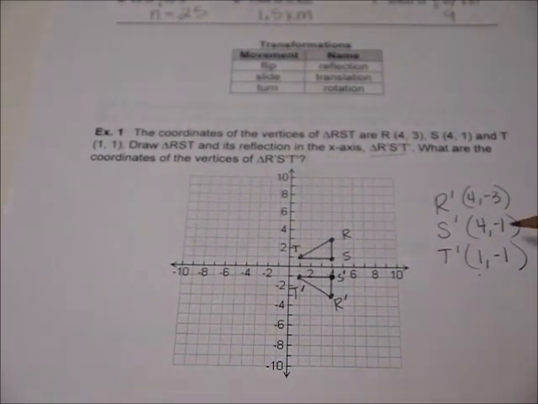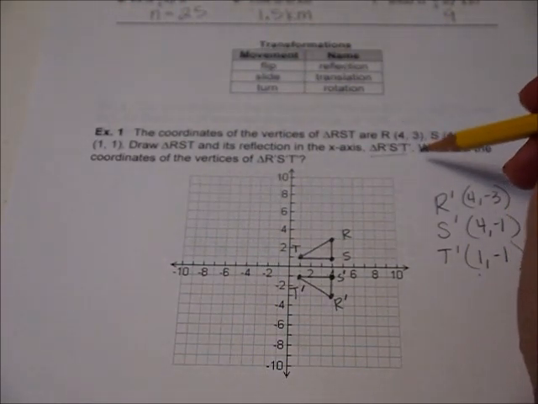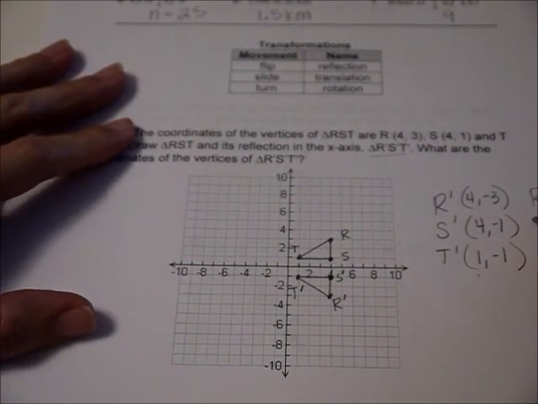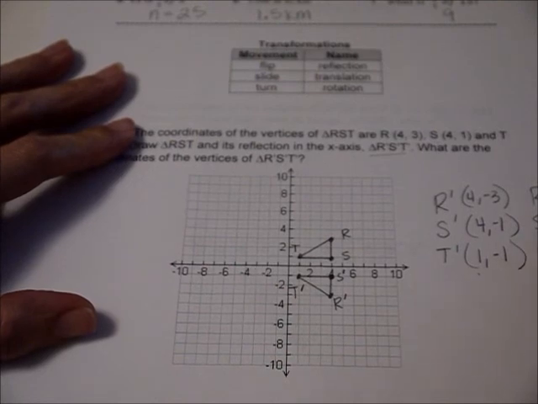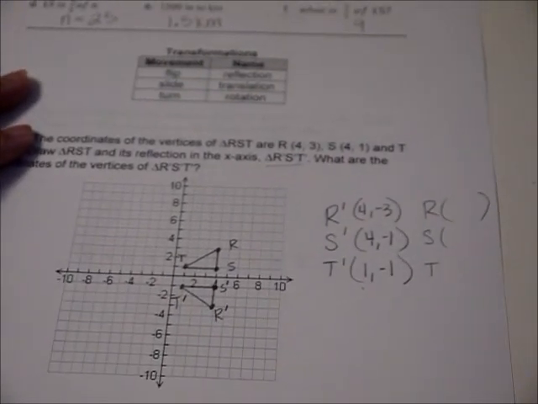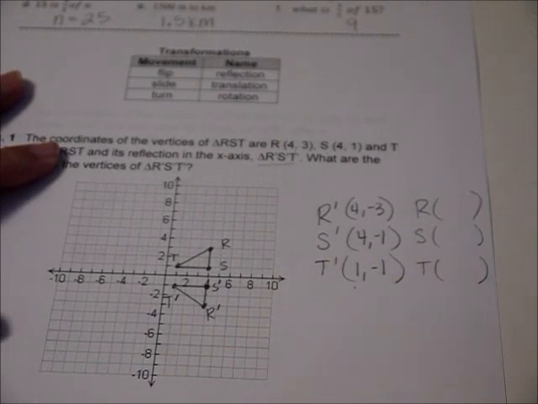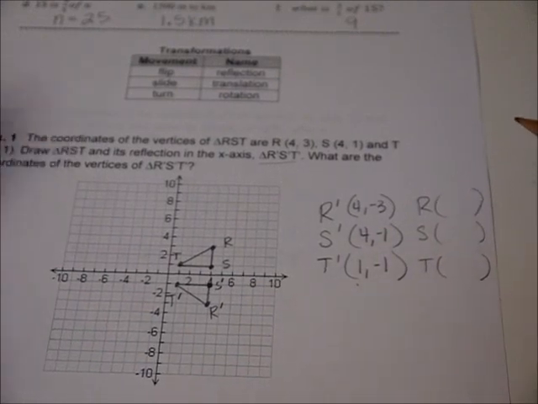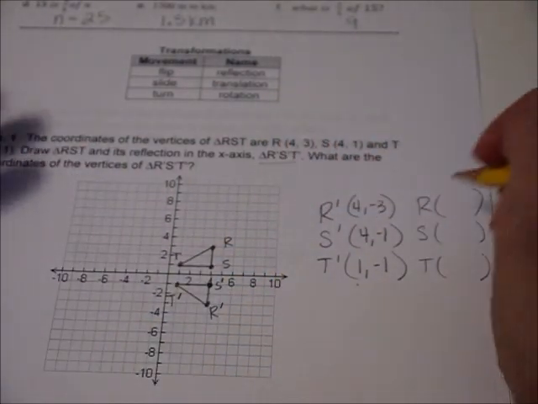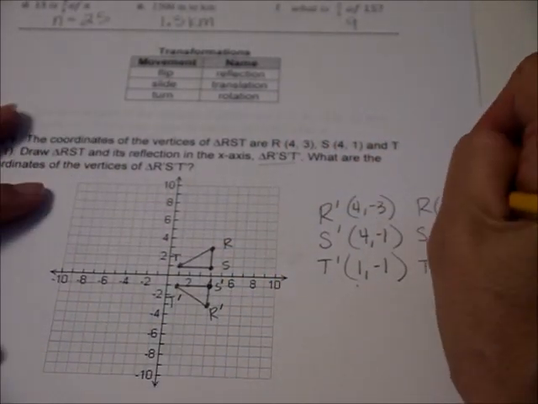Okay, and it's always neat to see if there's any sort of pattern. I'm going to write just for you R, S, T. Patterns are good to notice now at this age, so that when you get into this, especially in geometry, you'll be like, oh yeah, I remember when you reflect something over the x-axis, this is what happens to their coordinates.